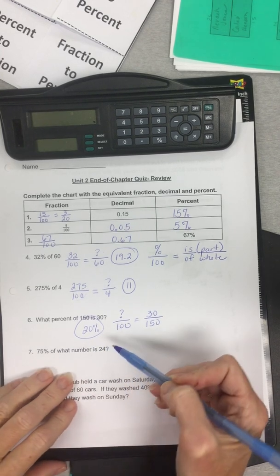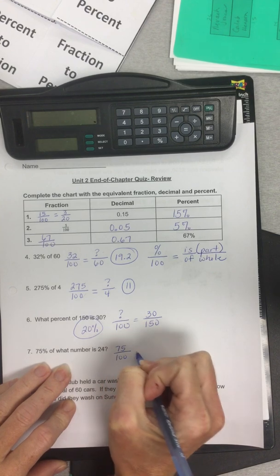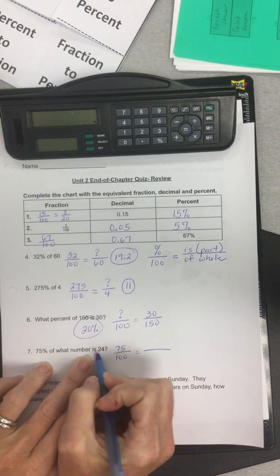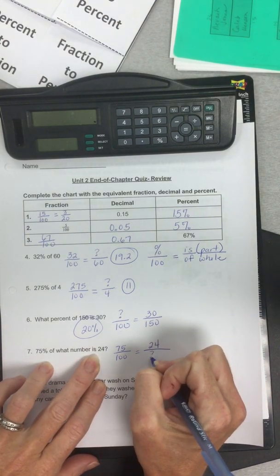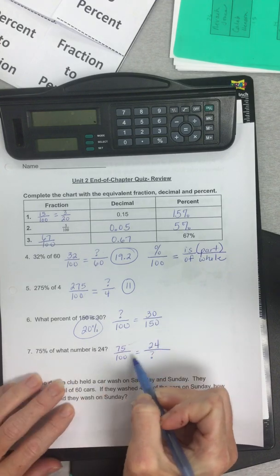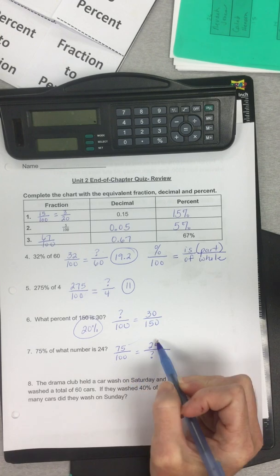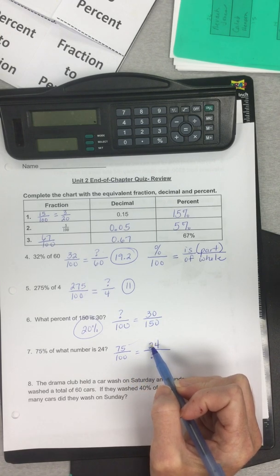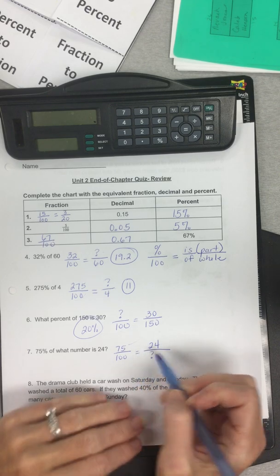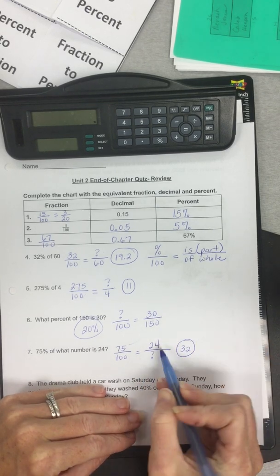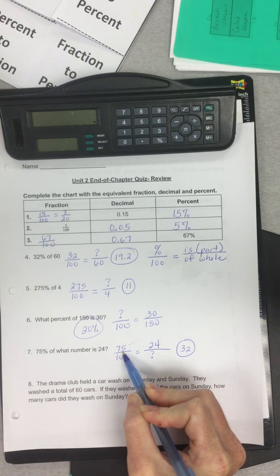Okay, number 7, we have 75%, so 75 per 100. Of what number is 24? So is goes on top. We're trying to figure out 24 out of what would be equal to 75 hundredths, or 75%. So we cross multiply 100 times 24, get our answer, divide it by the third number, which is 75, and we get 32. So 24 out of 32 should be equal to 75%.